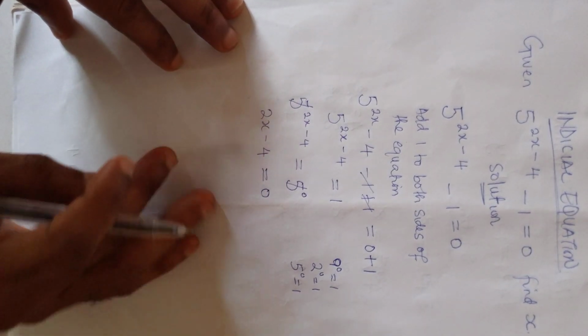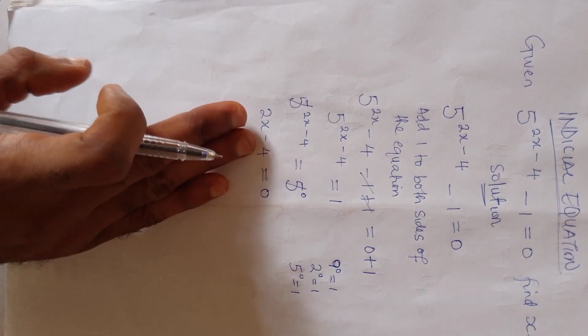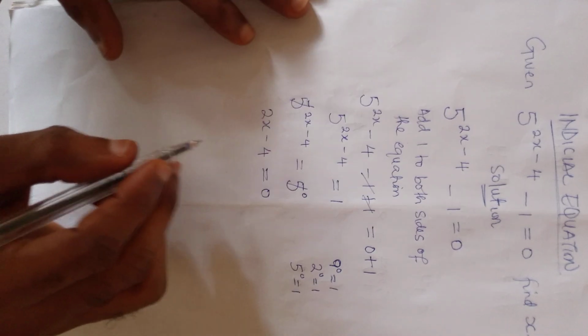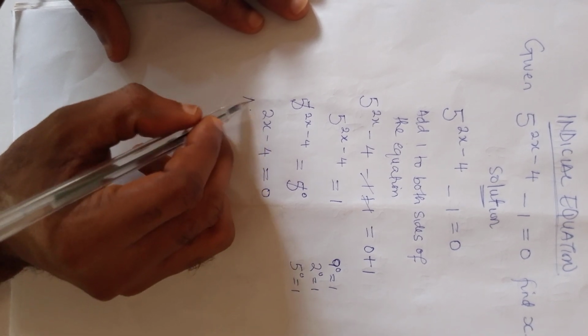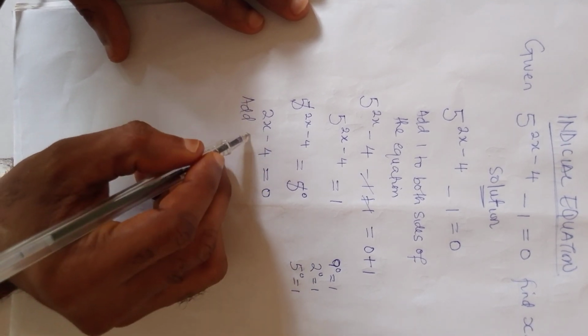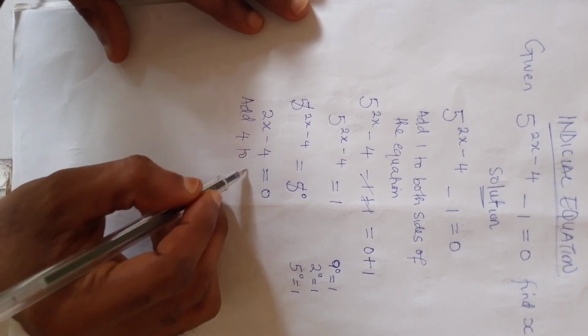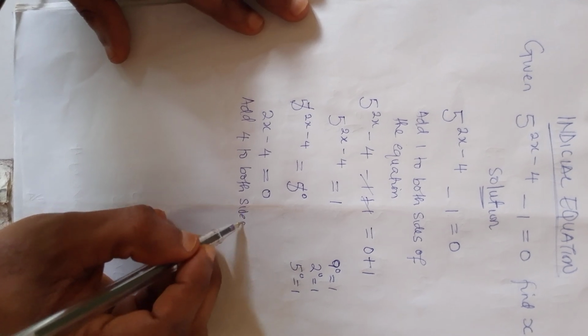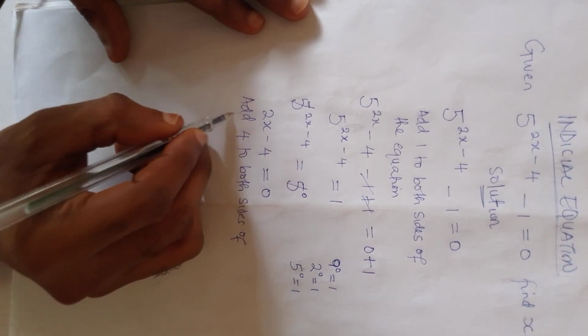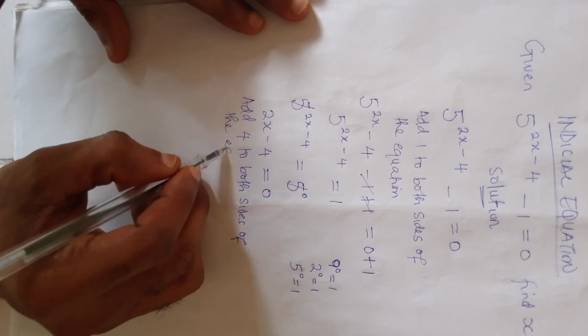And so we can add 4 to both sides of the equation, or we move 4 to the right hand side of the equation. So let's say add 4 to both sides of the equation.